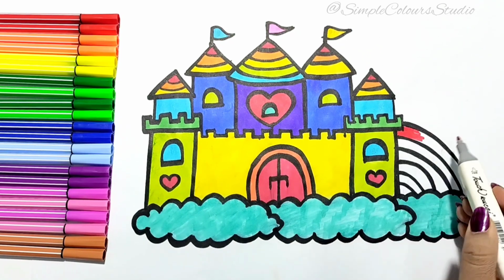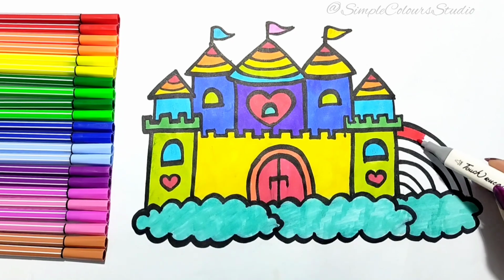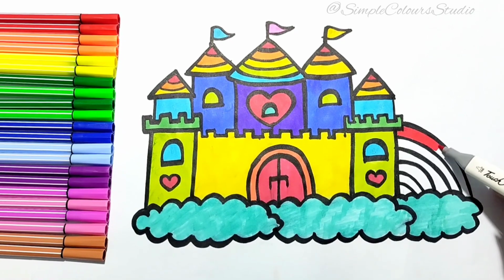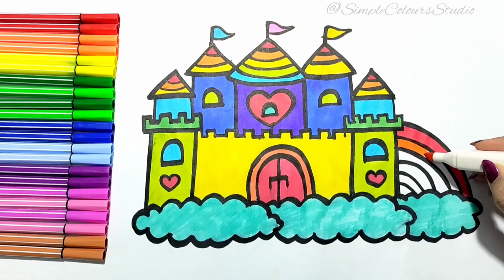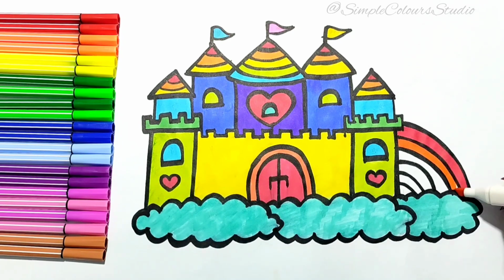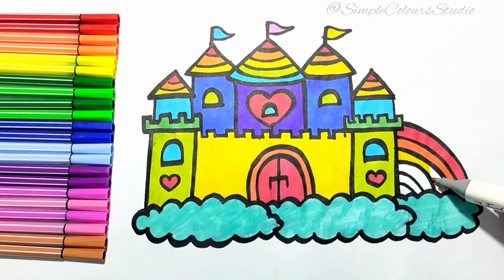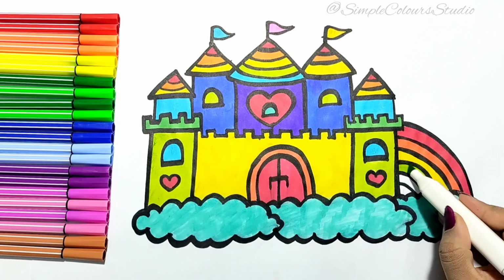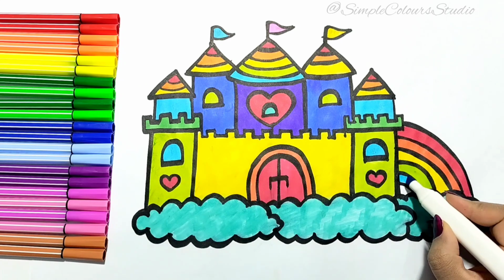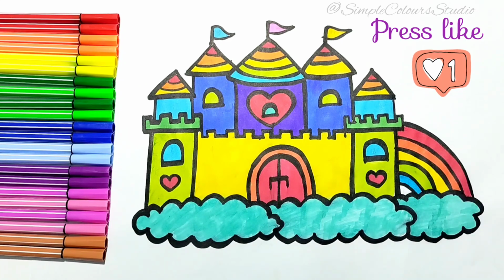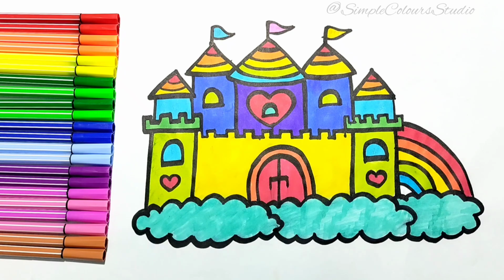Finally, I am coloring the rainbow. Red. Orange. Yellow. Green. Blue. Purple.